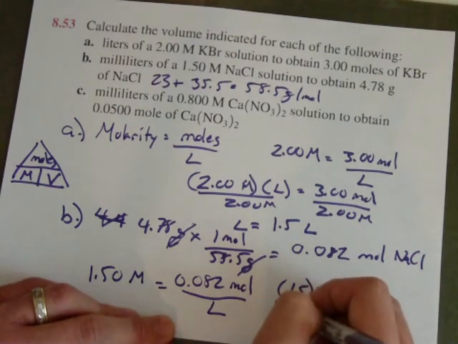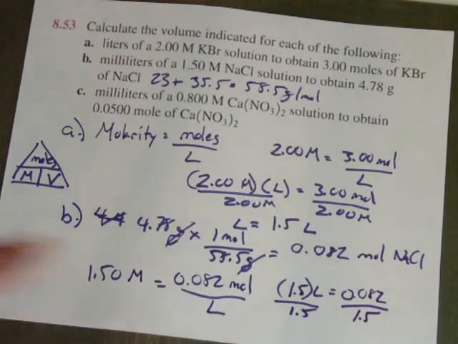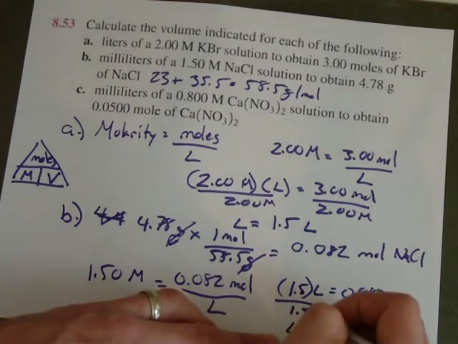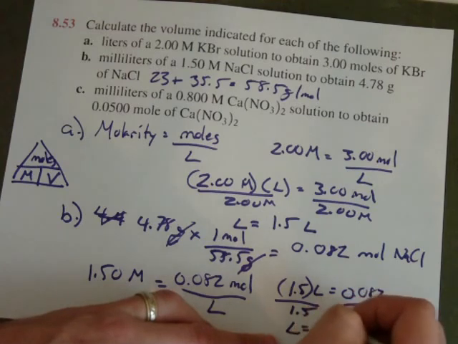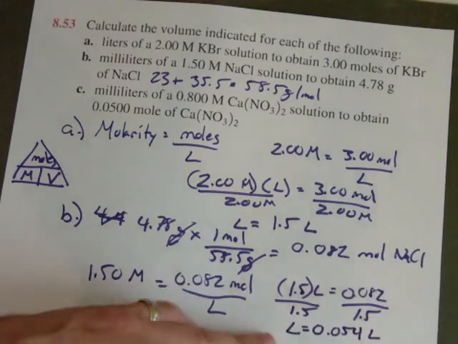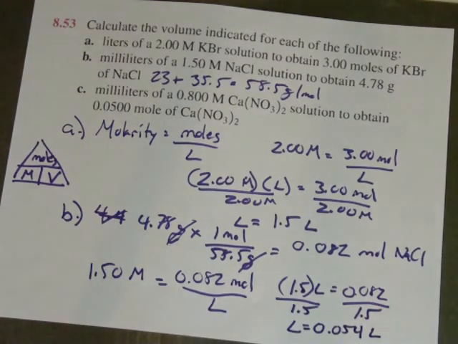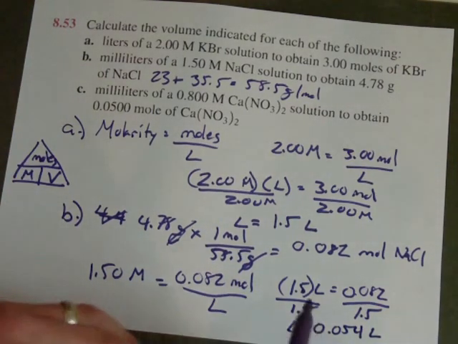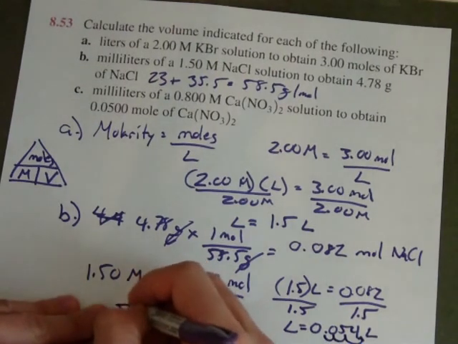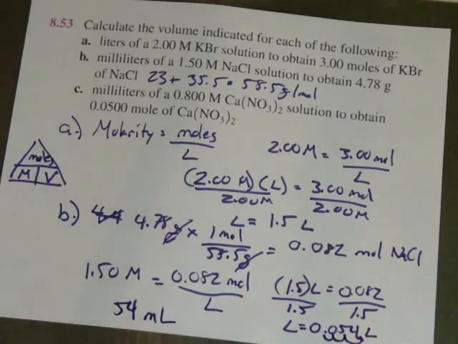Divide both sides by 1.5, and we get the liters is equal to 0.054 liters. Then the last thing, it asks for milliliters, so we need to convert. We move our decimal over 1, 2, 3. So 54 milliliters is our answer.